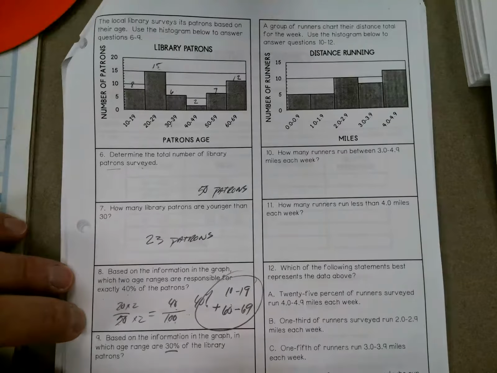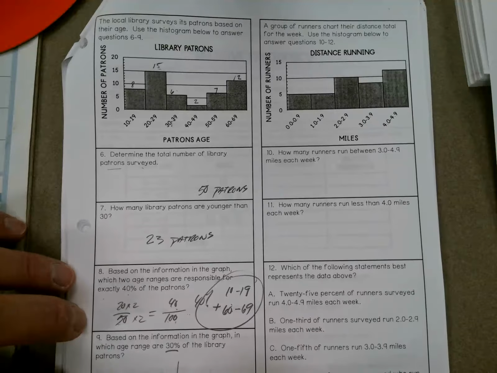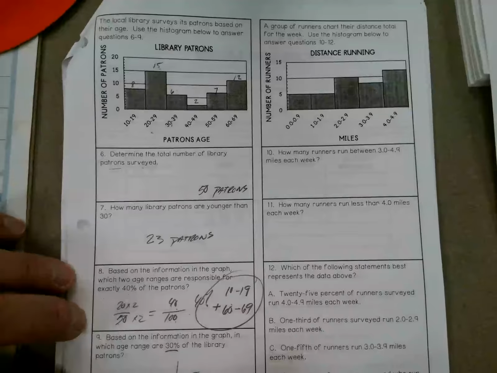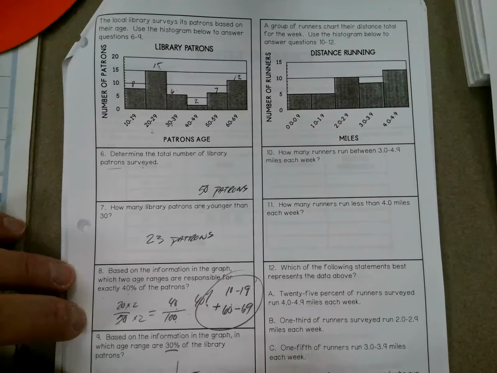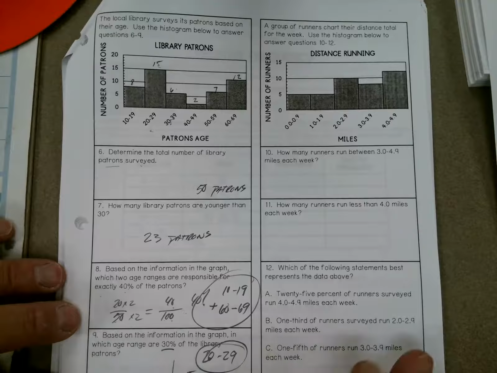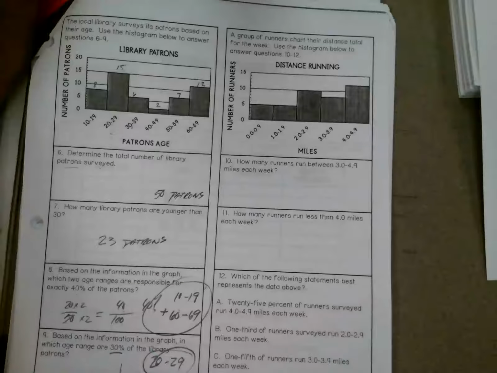30%, right? So let's try this again. So if we start with 50, and let's try here, 20 through 29, it's 15. All right, and when we double that, it's 100, and we double that, it's what? 30. So there it is, 20 through 29 is what we're looking for. So just scaling it up helps us. Let's take a look at this other side.